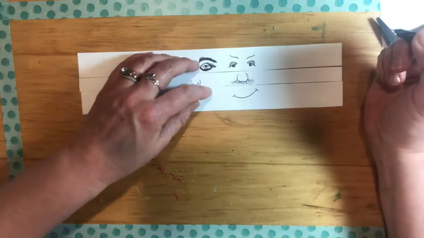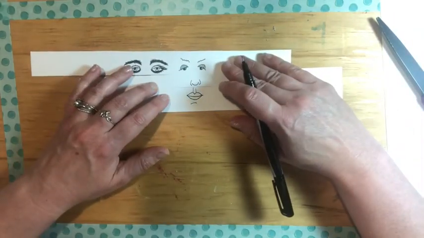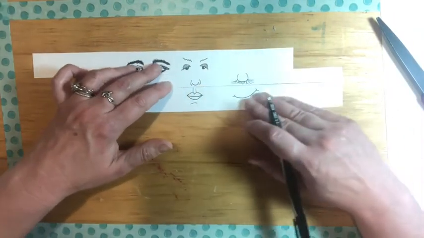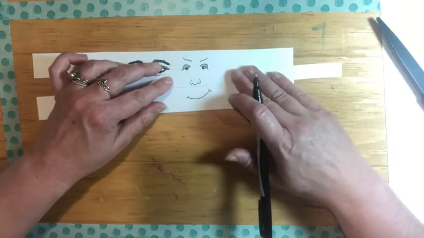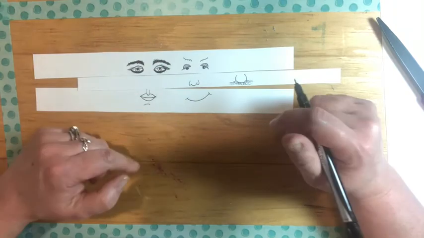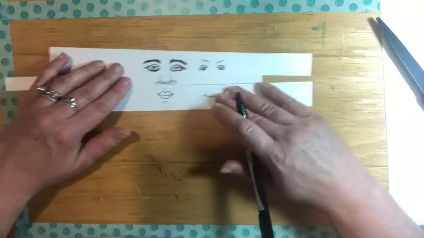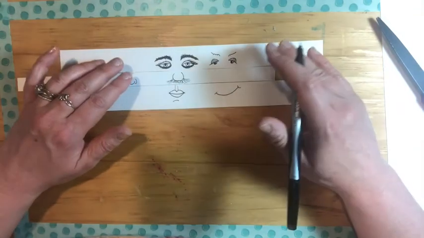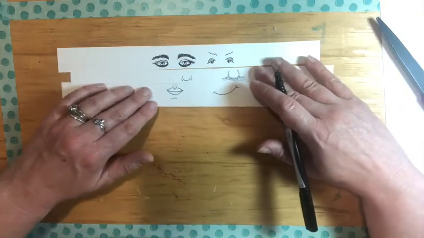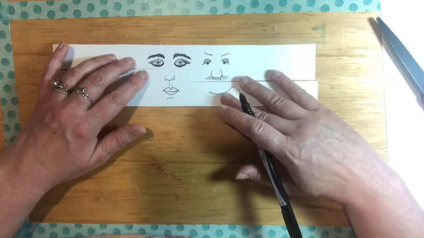Yeah, I like that. Okay, now look what happens when you start sliding it. You get a completely different character. Who's that, right? How about this? Who's this? Oh my goodness. All right, so you can flip it around and you're gonna get a completely different thing.